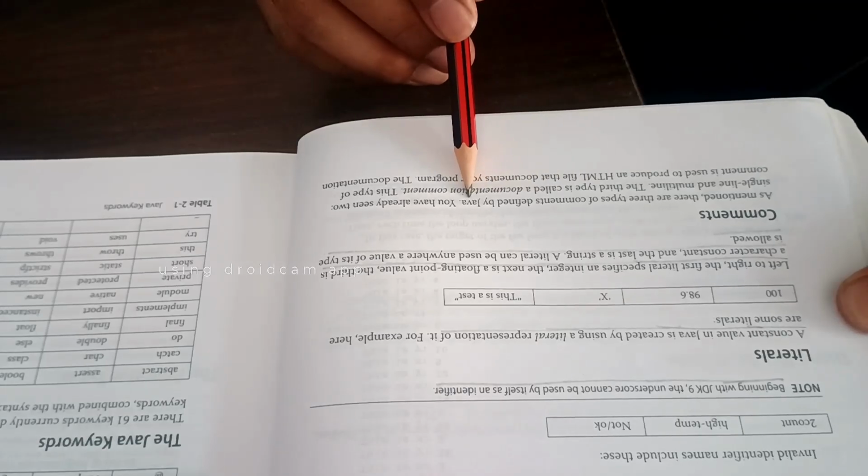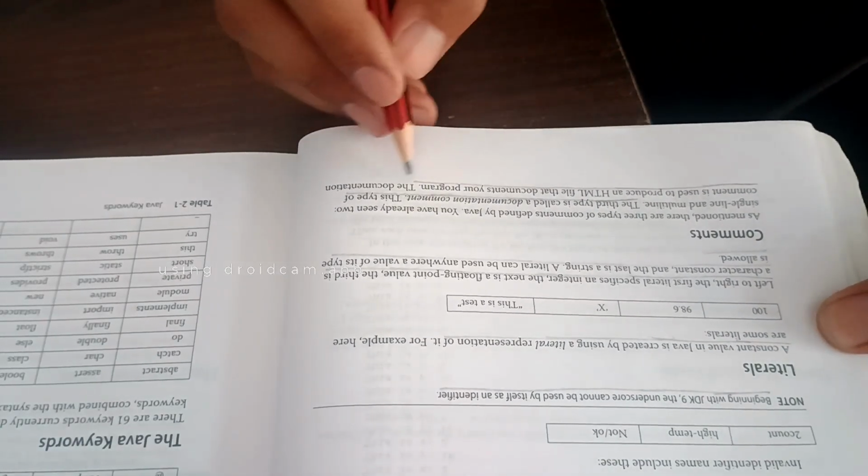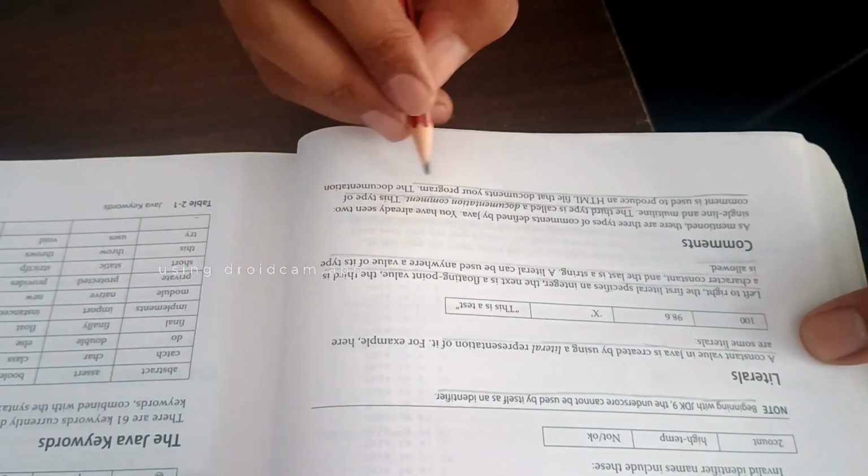Then we move on to comments. As mentioned, there are three types of comments defined by Java. You have already seen two: single-line and multi-line. The third type is called a documentation comment. This type of comment is used to produce an HTML file that documents your program. The documentation comments are explained in Appendix A. So maybe I'll go read that.